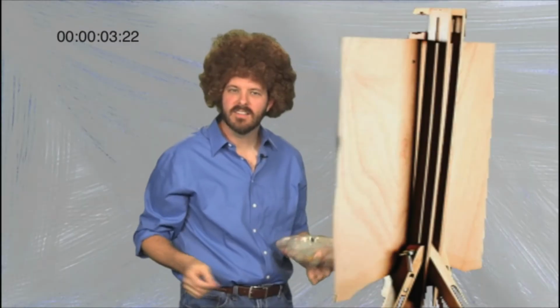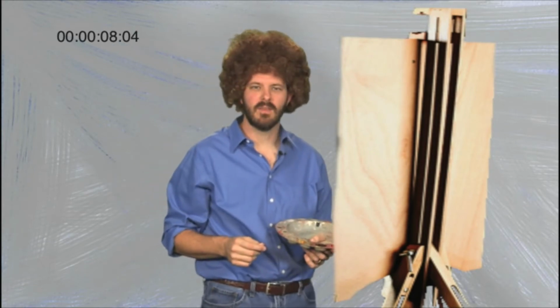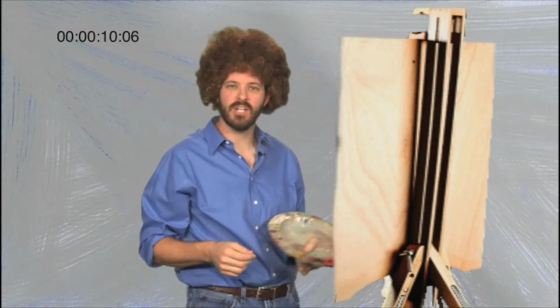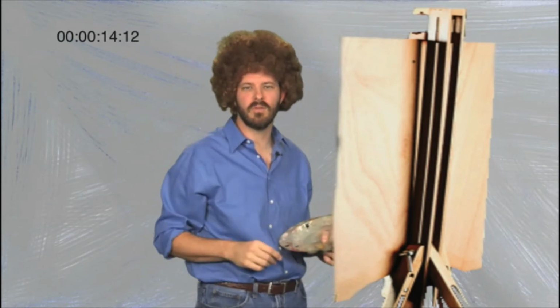Hello there. Today we're painting a portrait of a sweet young lady with osteogenesis imperfecta. What's the classic facial feature of osteogenesis imperfecta? Right, it's the blue sclera, those beautiful blue sclera.